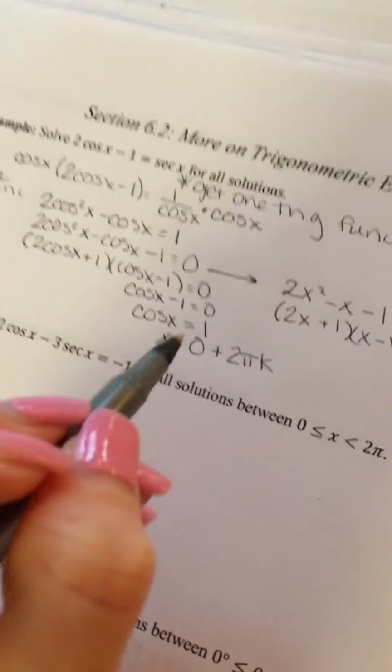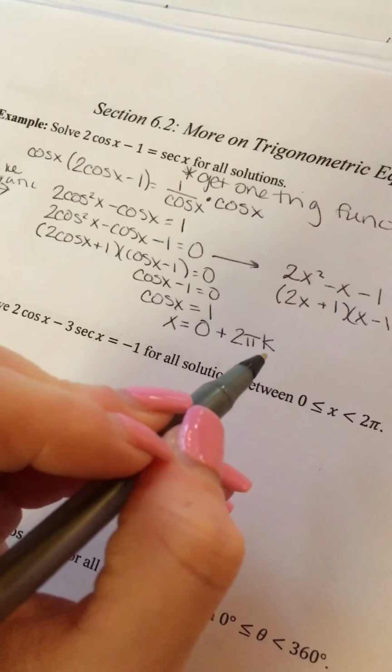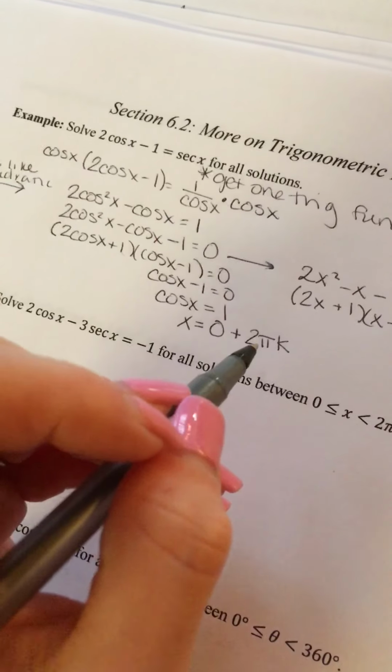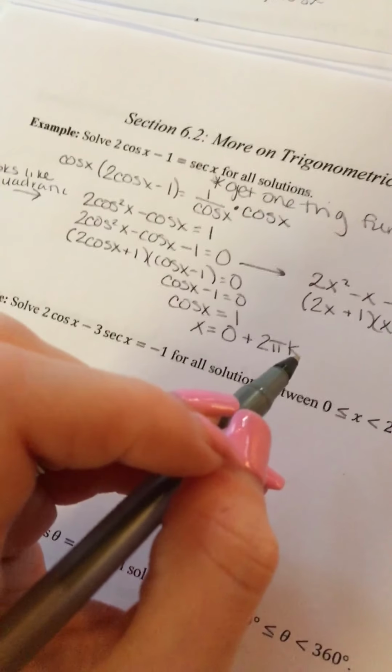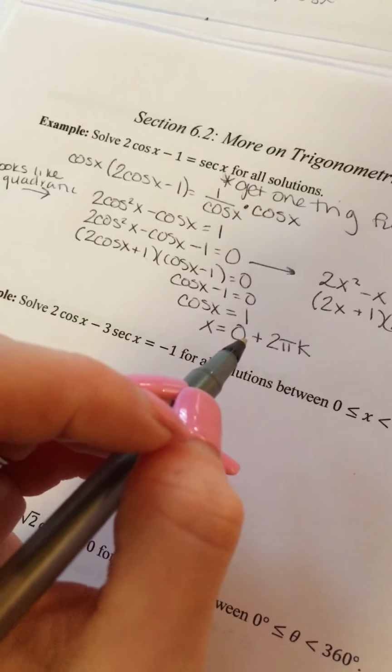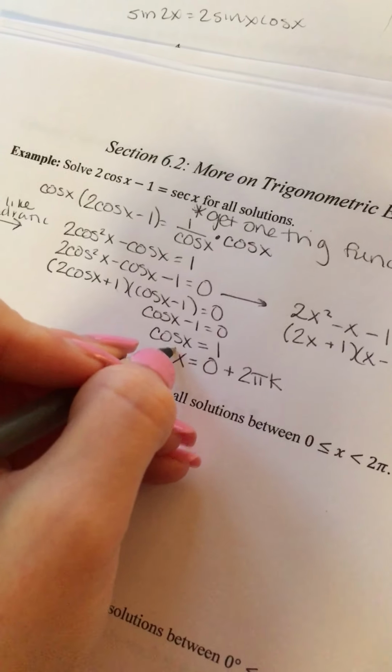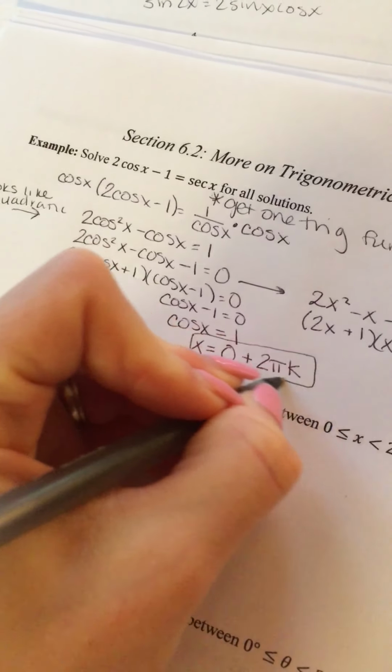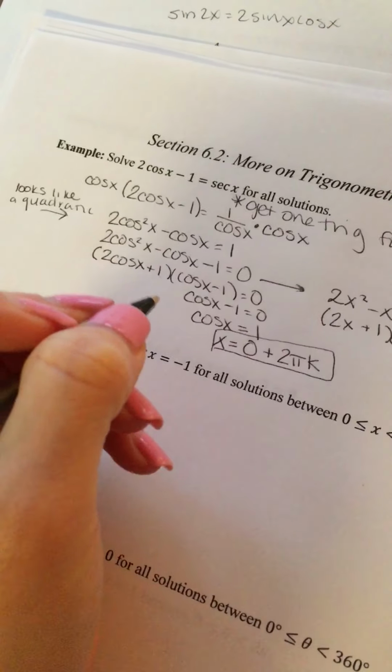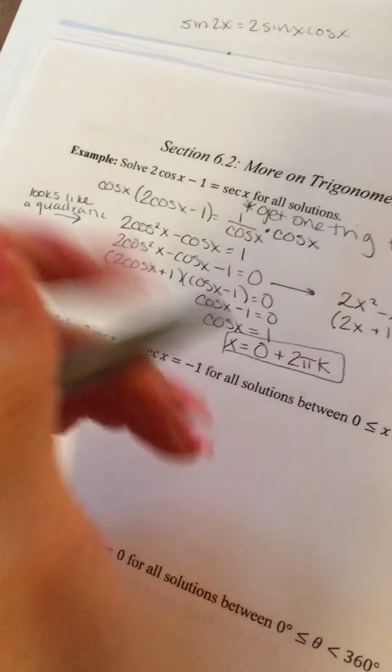I'm not going to put the 2 pi because it'd be a little redundant. If I add a 2 pi to 0, that gives me 2 pi. So my one location that I'm going to count is 0. That's one of my answers.